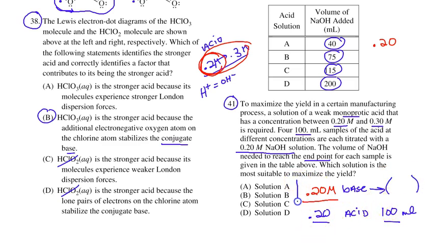I hope you can see this. If the base is 0.20 molar, and I'm going to pick the 0.2 molar, the first part of the range, if they're going to be the same, then can't you see that I'm going to need 100 milliliters of my base? Now, there's nothing here with 100 milliliters, but the closest one is 115.